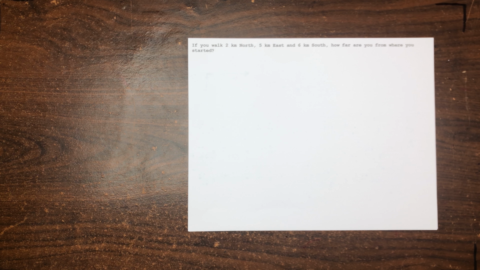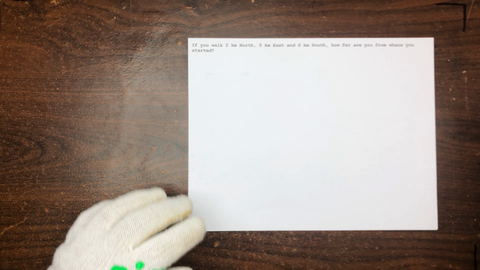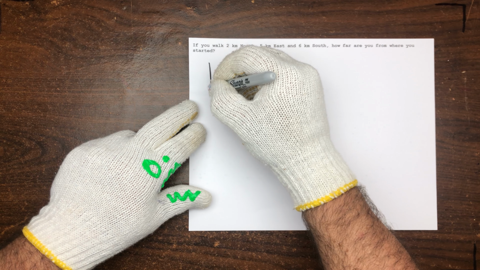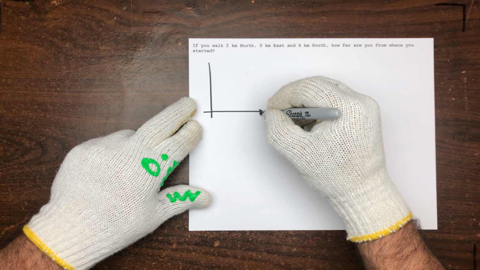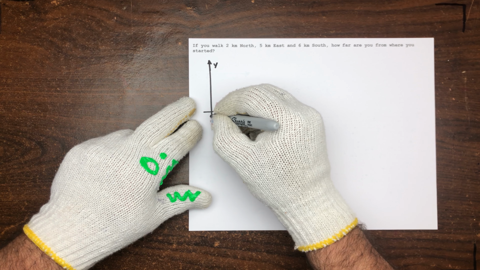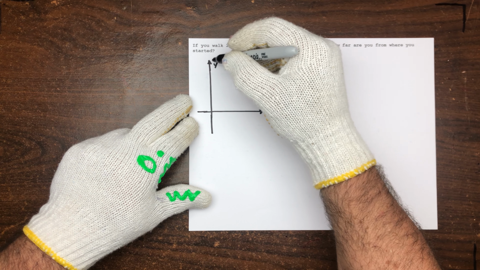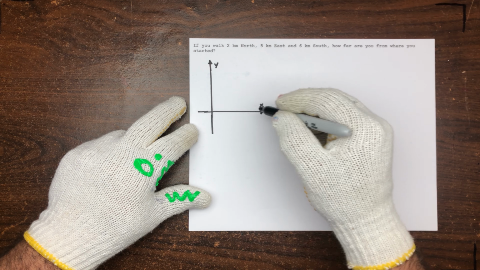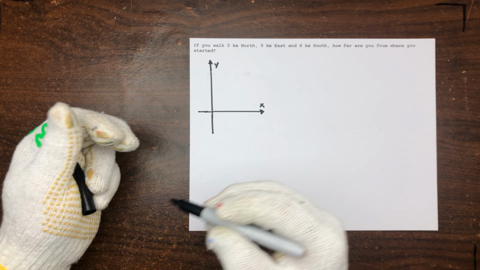If you walk 2 kilometers north, 5 kilometers east, and 6 kilometers south, how far are you from where you started? Okay, let's draw a picture. First things first, we'll label our picture as an X and Y coordinate system. We do not need to go north, east, south, west, which we're literally just talking about positive and negative Y and positive and negative X. So we're just going to keep with these dimensions.